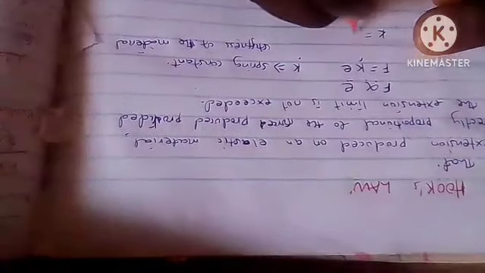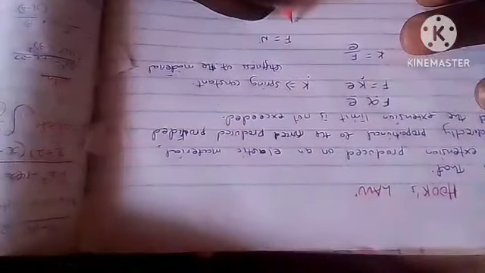Now let's look for the SI unit of this constant. We can rewrite this formula by making the constant the subject of the formula. How do we do it? We divide both sides by extension, and our constant will be force over extension, K = F/e. As you know from the basic knowledge of Form 1, the SI unit of force is newtons, and the SI unit of extension is the length.